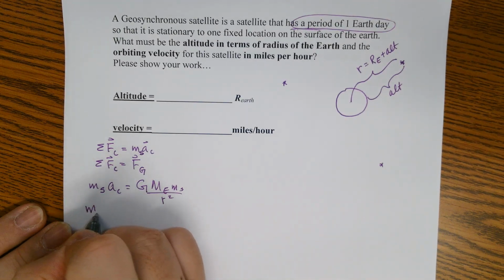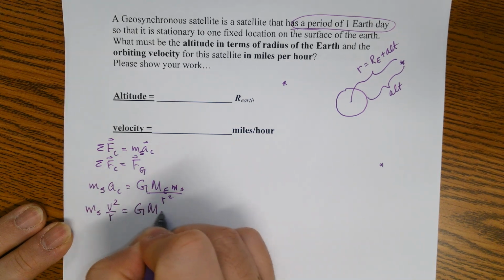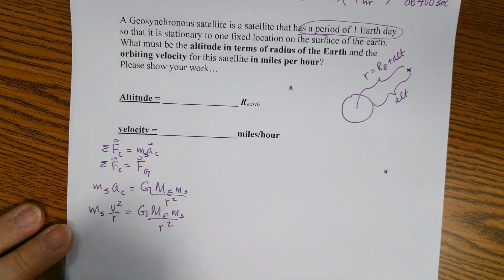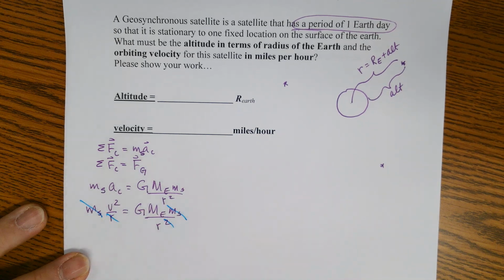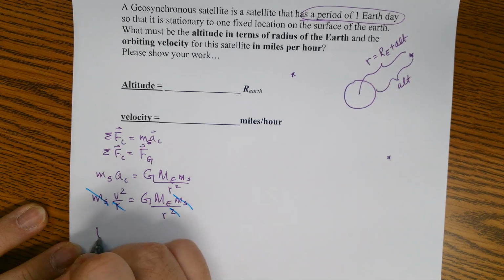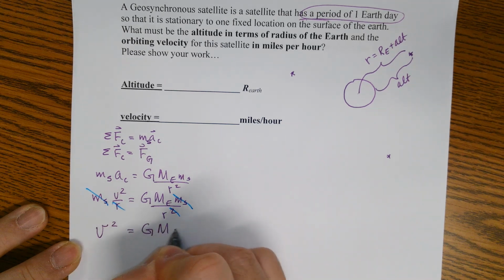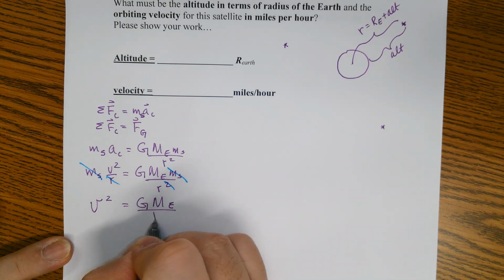So here, m_s v squared over r is equal to G times the mass of the Earth times the mass of the satellite over r squared. And of course, the mass of the satellite cancels out. One of the r's will also cancel out with one of the r squareds. So my v squared is equal to G times the mass of the Earth divided by r.